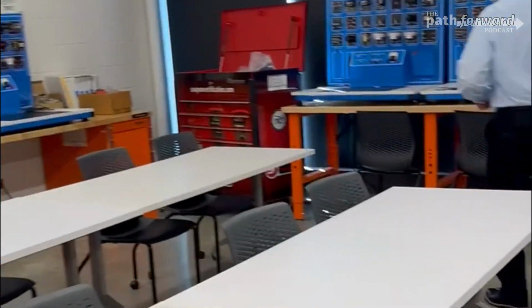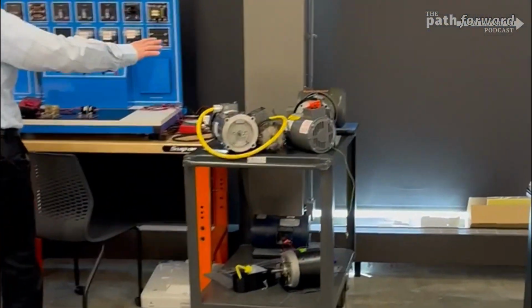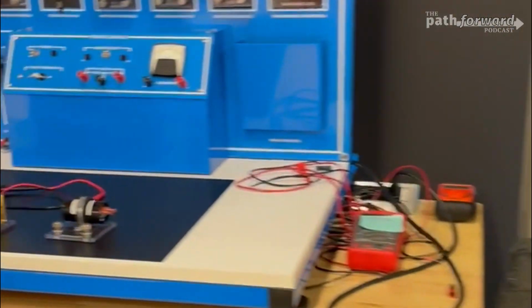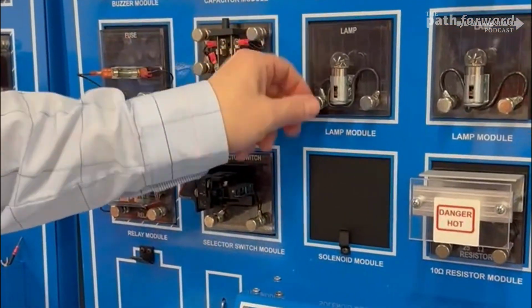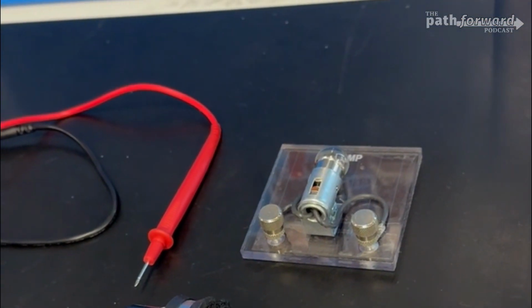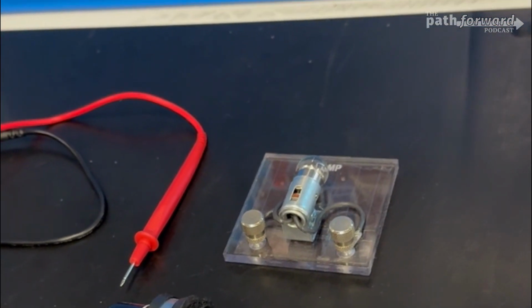And we can see the instructor's got motors in different states of disassembly. But with this trainer, all of these components that are up on this panel are magnetized. And basically what a student will do in a different lab is, after you've learned about what the components are, you would wire up circuits with it.